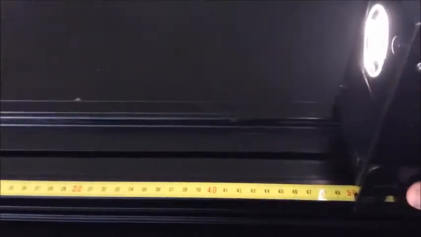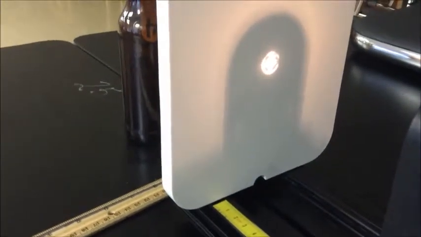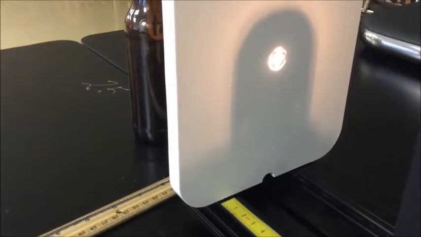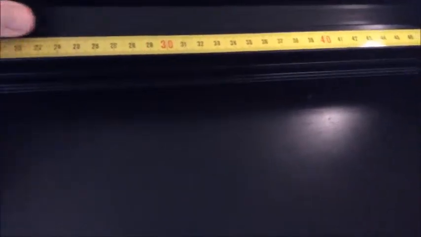One more time. Moving our light source to 50 centimeters. And you can almost see that image appearing on camera. So our image distance, the difference is your object distance.